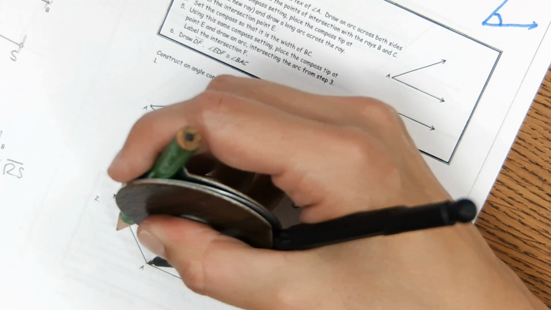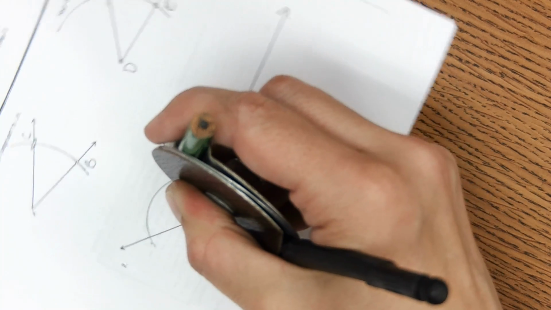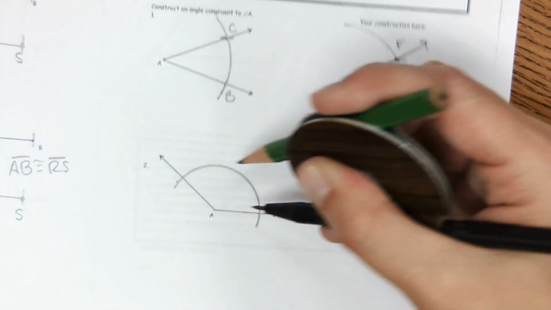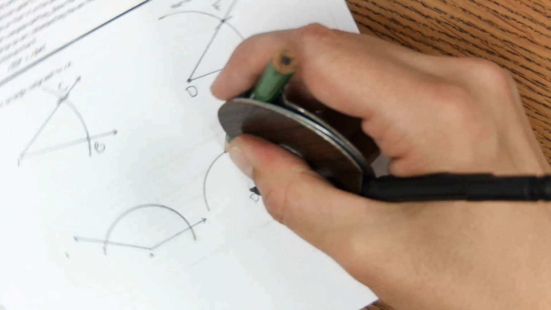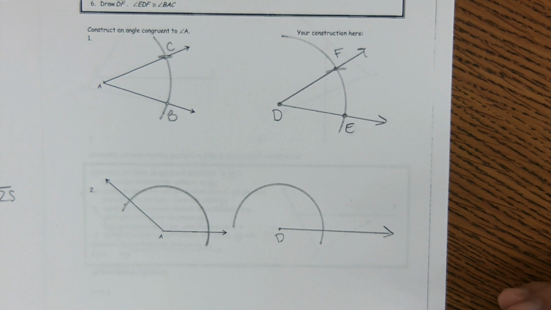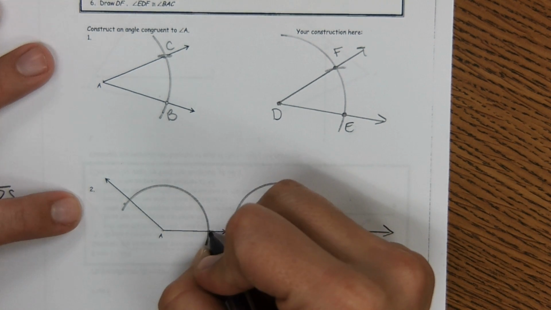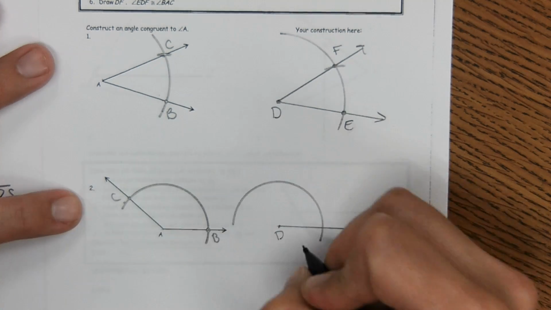So you may have to adjust this a little bit, but mine seems to be at a good length. Made an arc from A, and then using the same measurement, I'm going to go for D as well. And just over exaggerating the arc, that way I can make sure it's long enough for all the points to fit. B, C, and E.